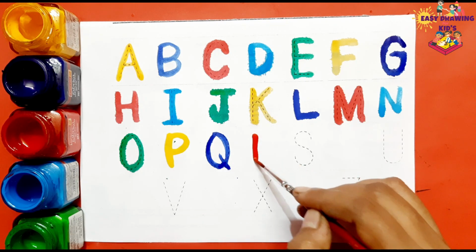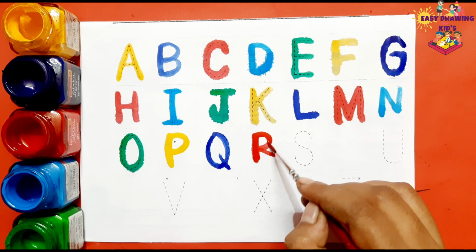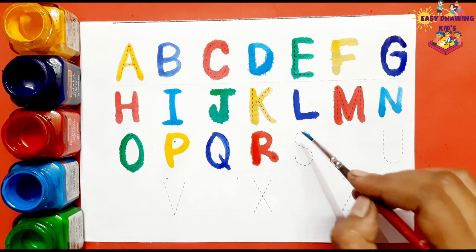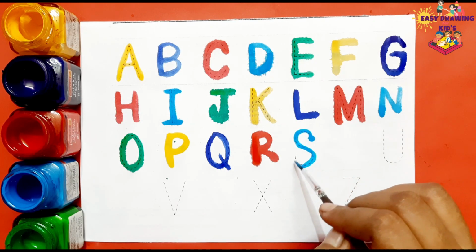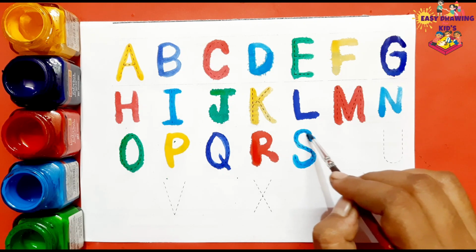R. R is for rainbow. S. S is for sunflower.